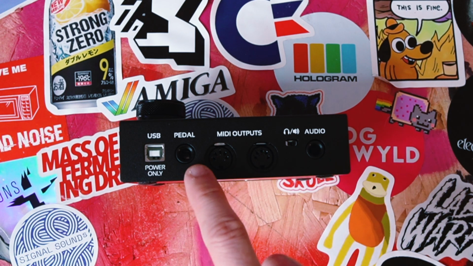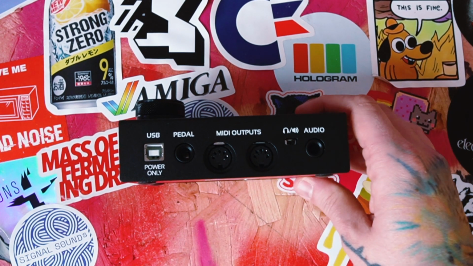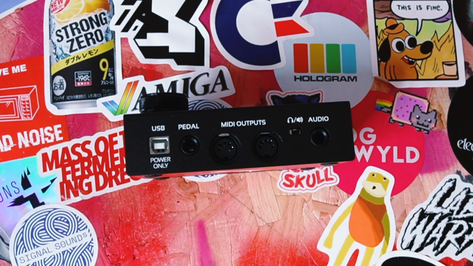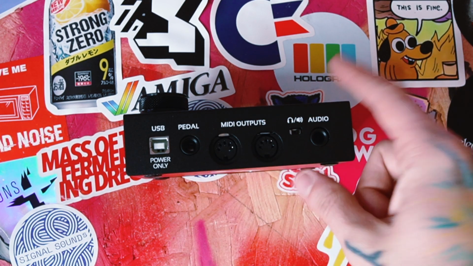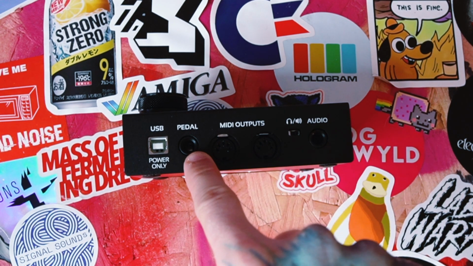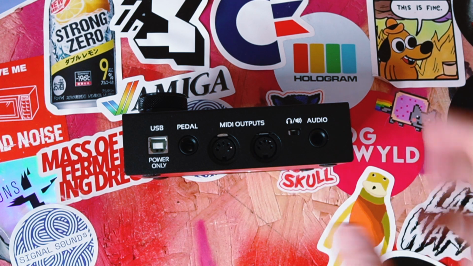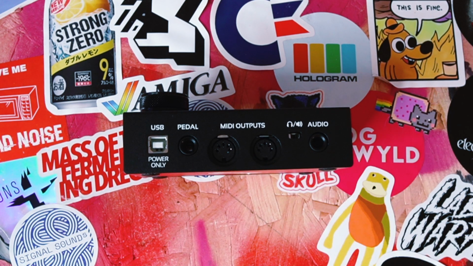Maybe not. Anyway, we have an audio input here, which is on a 1/4" jack. It is marked as a pedal input, and that's because you can configure this in a variety of different ways. So not only can you send an audio output from your DAW into this and sync it up, but you can also sync it up with, for example, a drum pad.